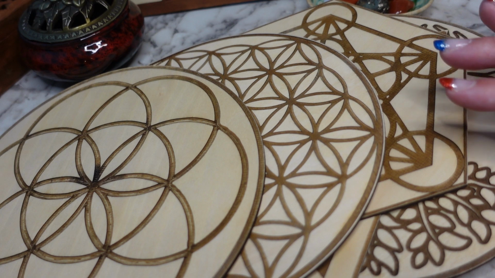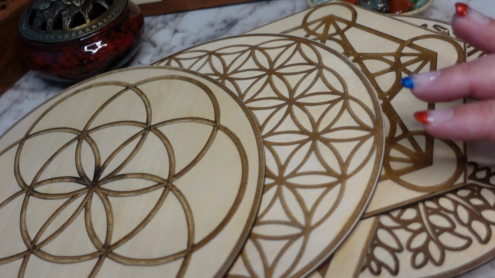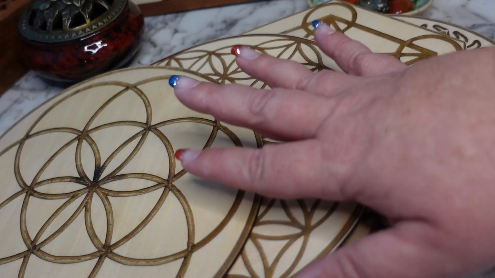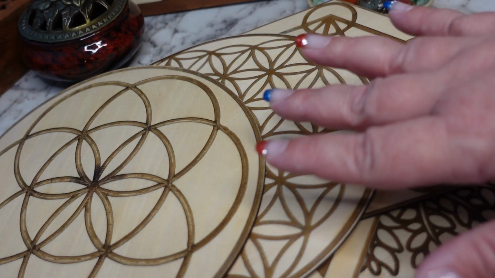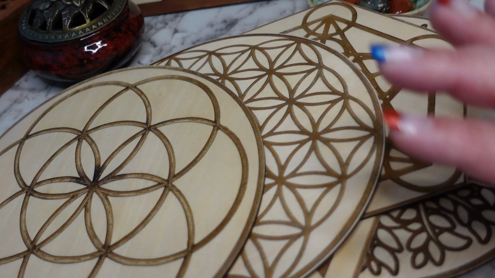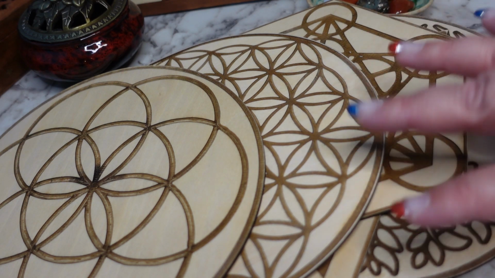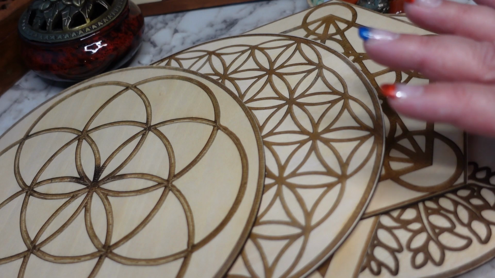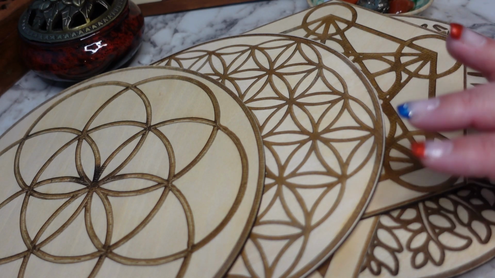Also, I'm giving very, very basic information about these. I could do an entire video on each of these layouts. So the information I'm giving in this video is very basic, not much. There's tons more.